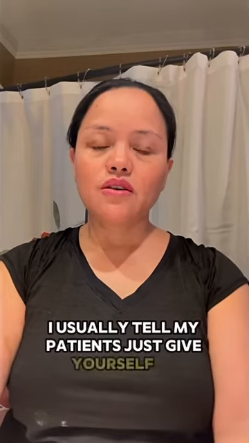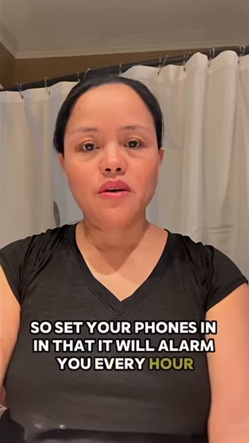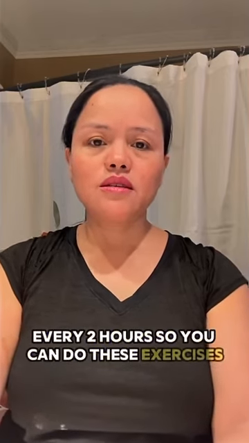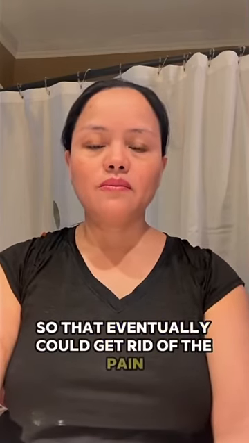If you do have pain, I would recommend that you do it every hour. I usually tell my patients, just give yourself an alarm. Set your phone so that it will alarm you every hour, or every 2 hours, so you can do these exercises. This exercise is very simple, doesn't take a lot of your time, but it will help you to reposition your neck so that eventually you can get rid of the pain. But if you don't have pain and you just want to make sure that you're in alignment, you don't have to do it every hour.